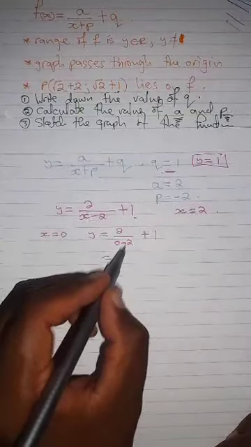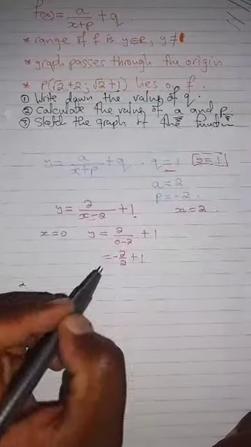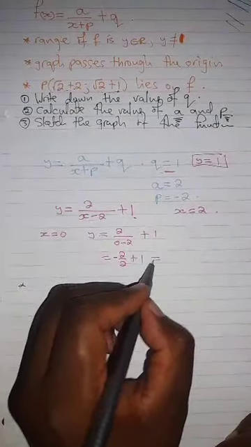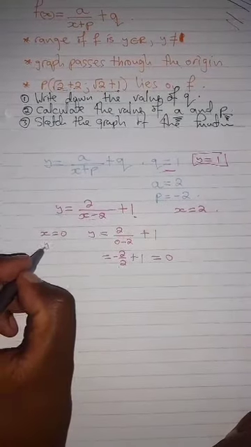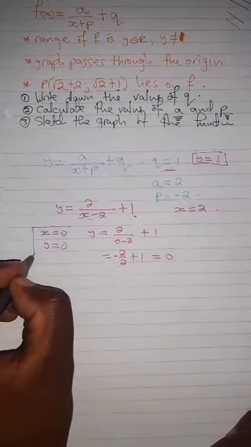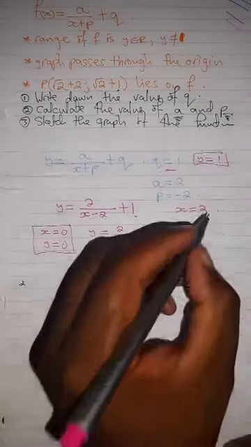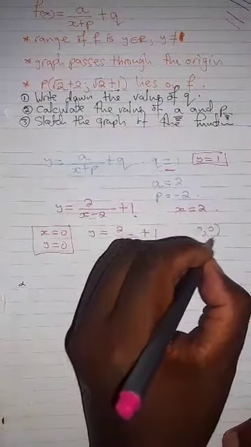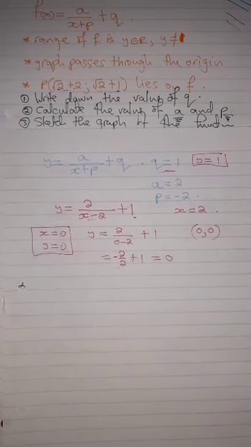So this is equal to 2 over negative 2, plus 1. And this is going to be equal to negative 1 plus 1, that's 0. So y is also equal to 0. That is our intercept. So our function is passing through the origin, like we were told at the beginning.